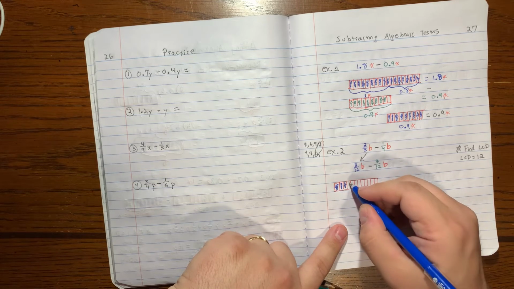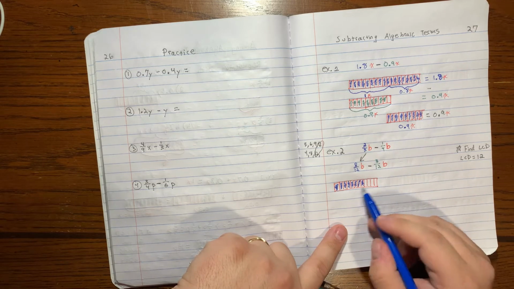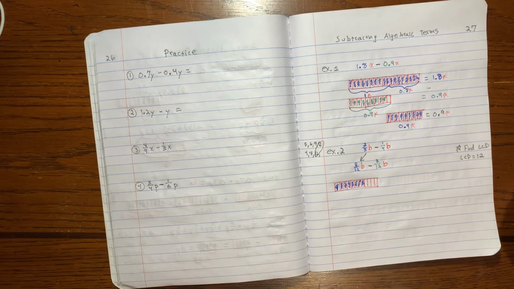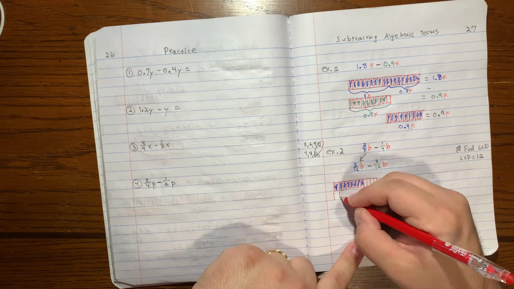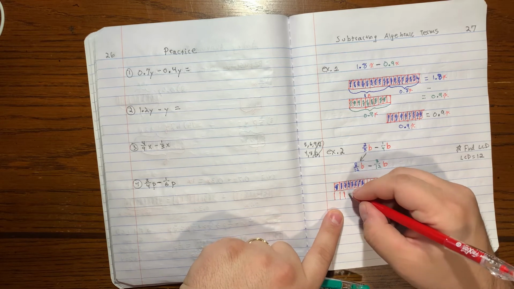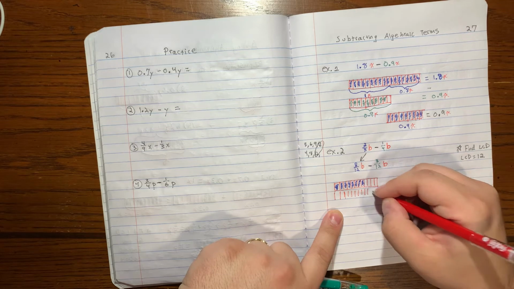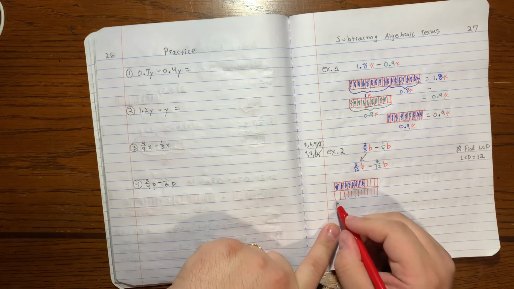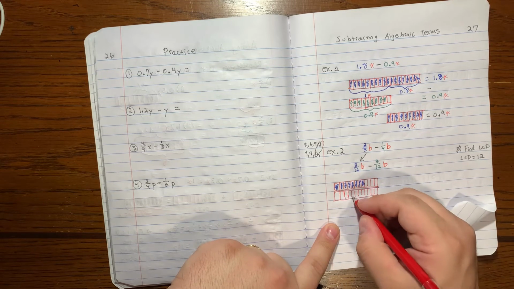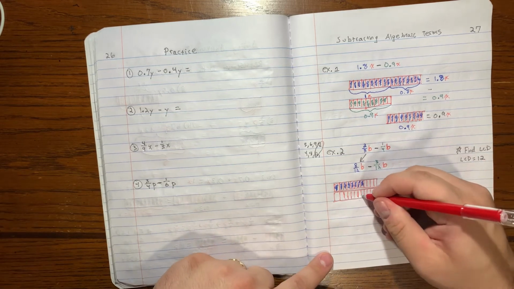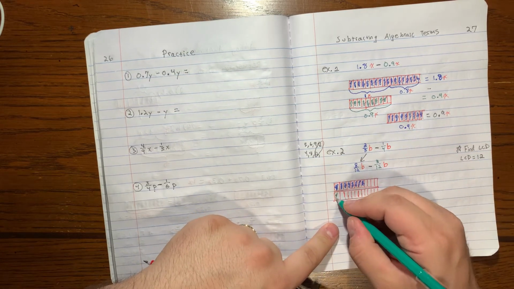So 1, 2, 3, 4, 5, 6, 7, 8. So there's 8/12. And I'm going to be taking away 3/12. So again, 1, 2, 3, 4, 5, 6, 7, 8, 9, 10, 11, and 12. So there's another representation of b with 3 of those 12ths shaded in.